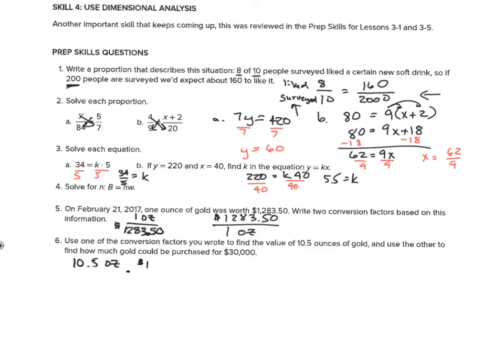Let's multiply by $1,283.50 over 1 ounce. As you see, the ounces divide out, and I multiply 10 and 5/10 times the $1,283.50, and so I get that is worth $13,476.75.